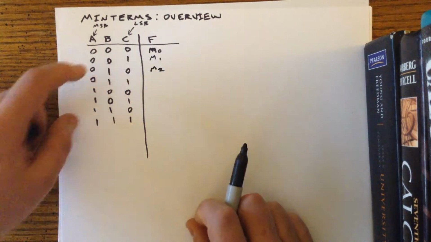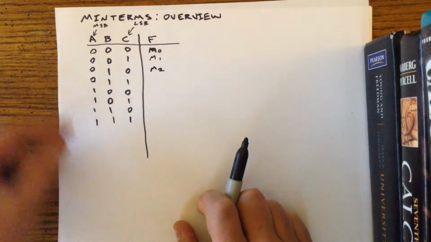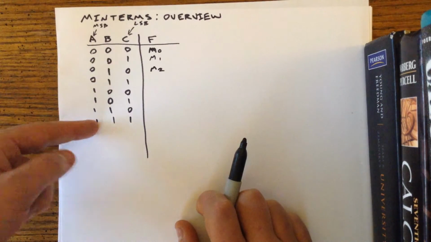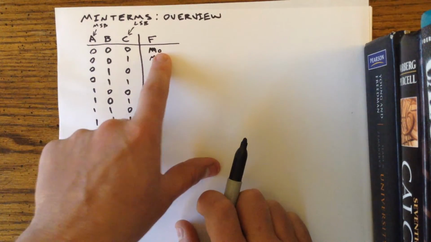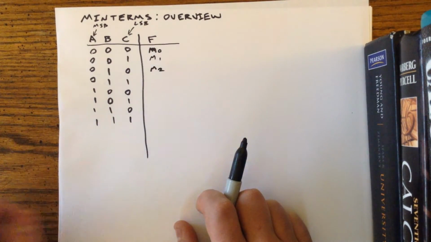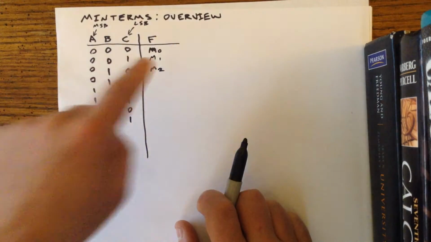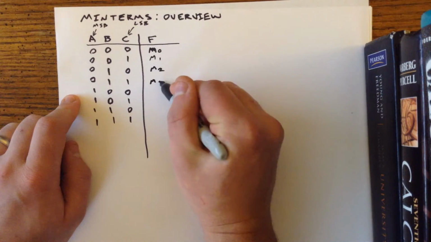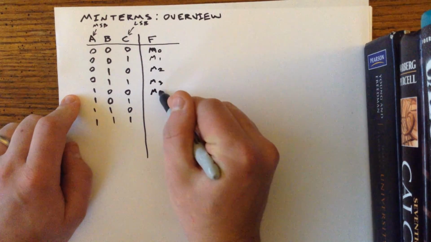Now I think you can see a pattern starting here, that really we're just counting from 0 to 7 in binary. Notice that we zero index. If you've programmed in C, that's very important, to zero index everything. So let's fill out the rest of these.